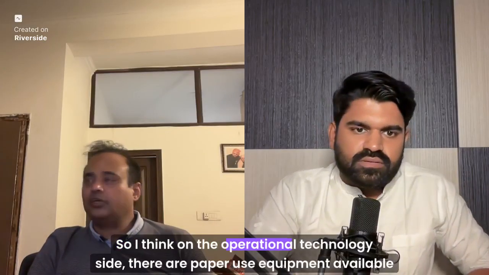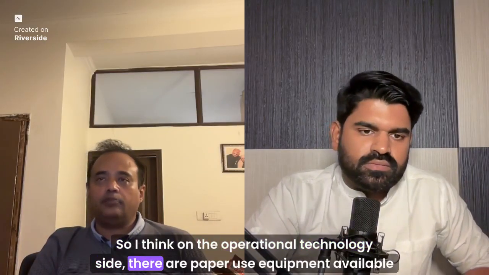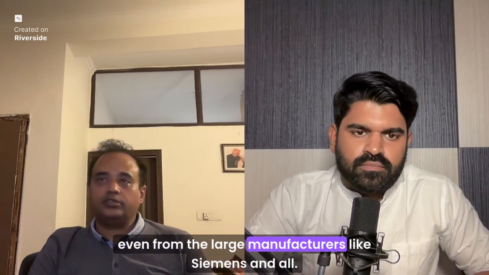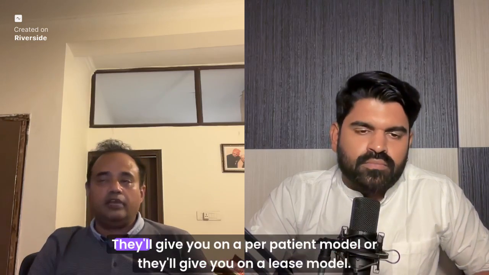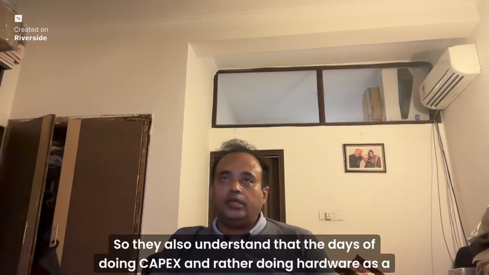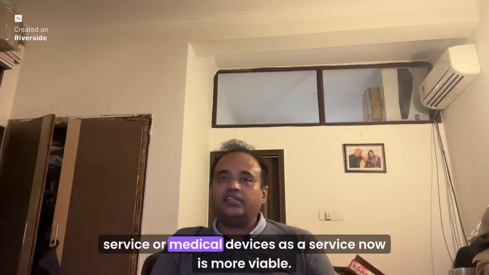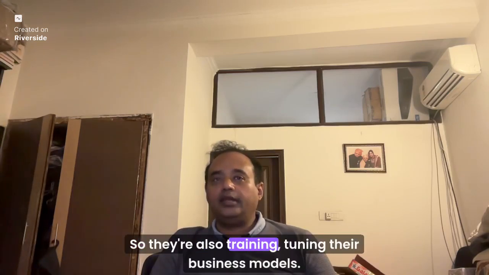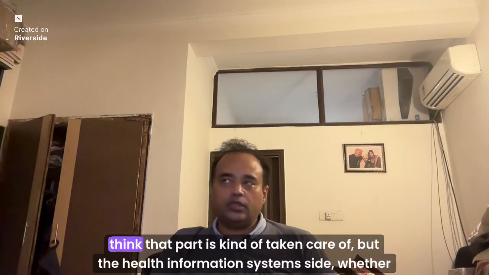So I think on the operational technology side, there is pay-per-use equipment available even from large manufacturers like Siemens and others. They'll give you a per-patient model, or a lease model. They also understand that the days of doing capex are giving way to hardware as a service, or medical devices as a service, which is now more viable. So they're also tuning their business models. I think that part is kind of taken care of.